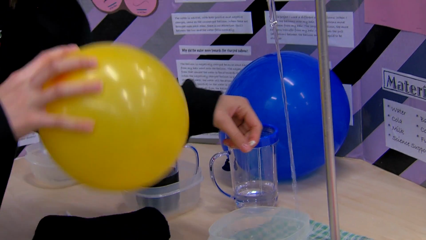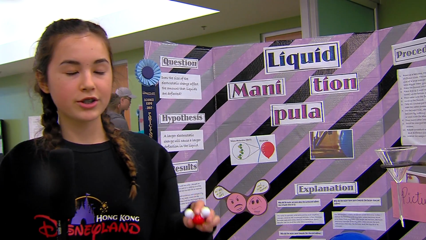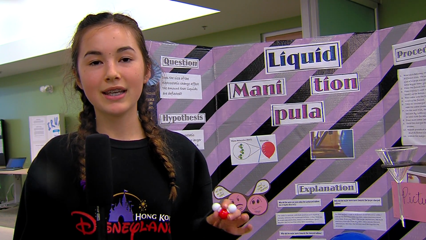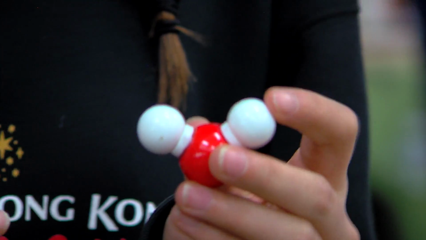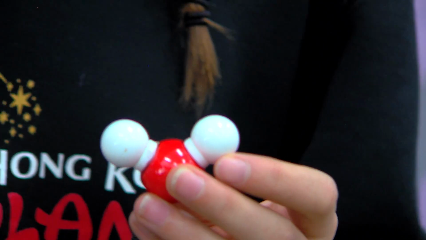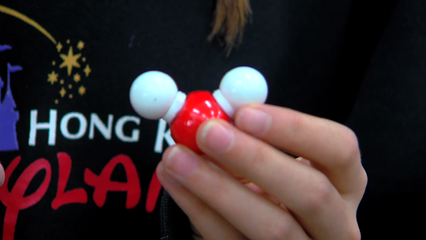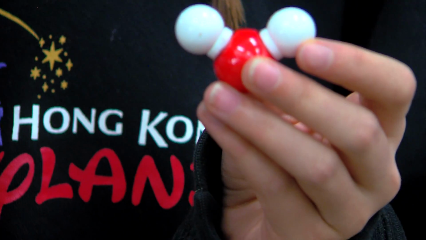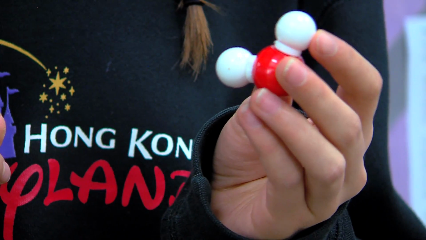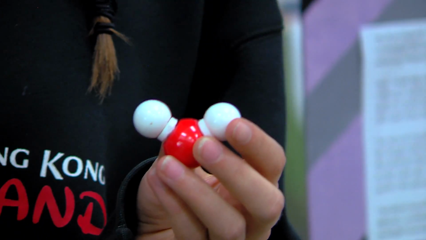With water and with the Coke, it actually didn't bend at all, because the water molecule looks like this, and when you bring the negatively charged balloon near the water, the water molecule will actually turn towards the negatively charged balloon, and that's what causes the water to bend.